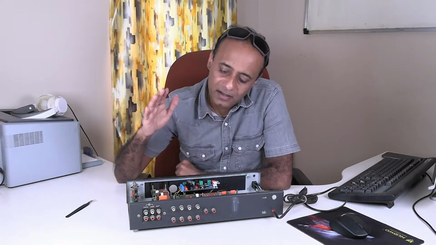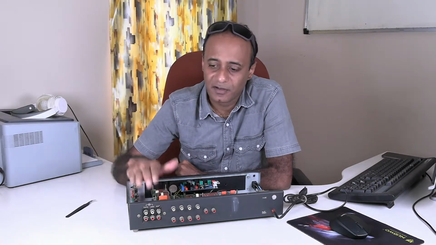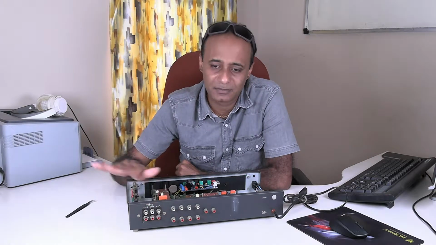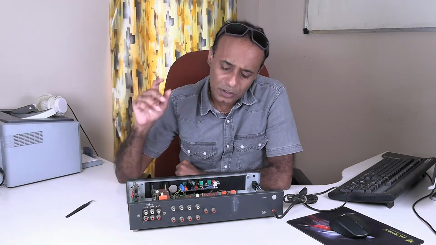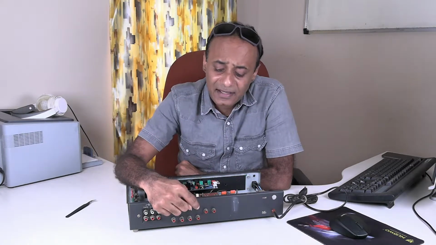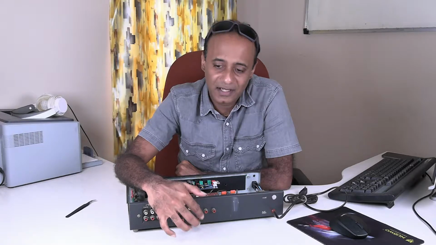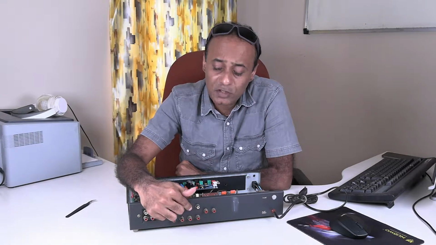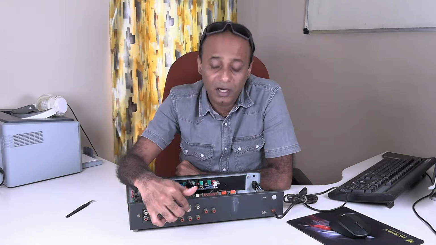Now why is this preamplifier special? First, it has a multiple input sources selector. Of course, it's not a special thing, but it's there. Next, it has a stereo subwoofer output. Then it has a stereo subtweeter output, which is something special that is not very commonly found.